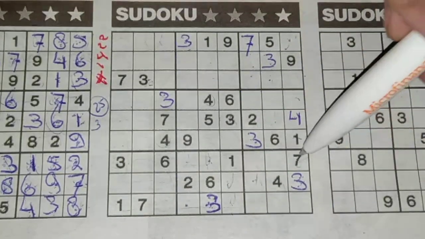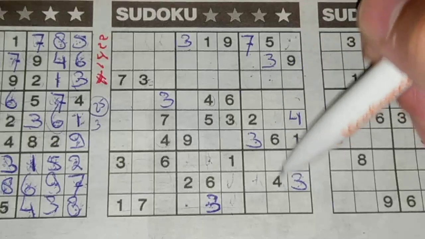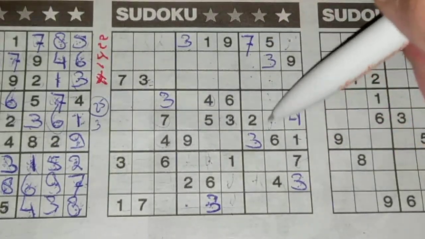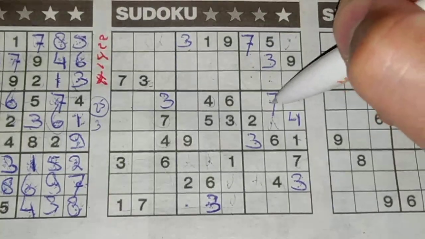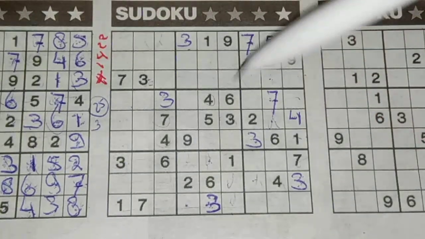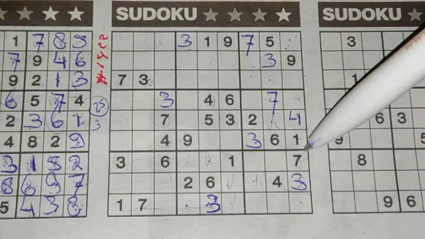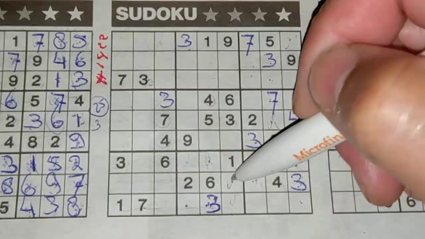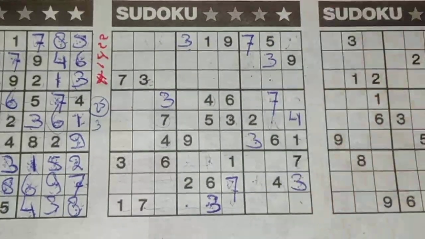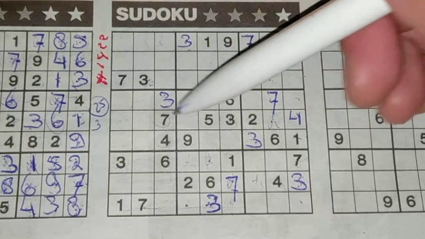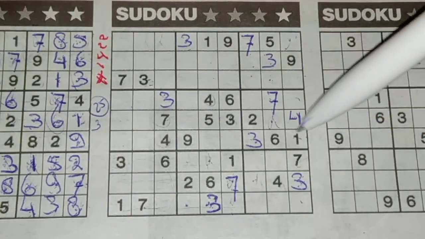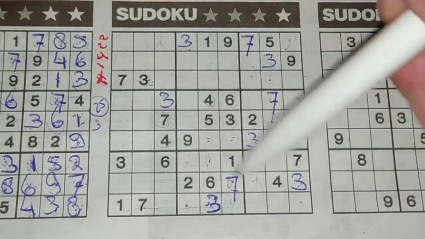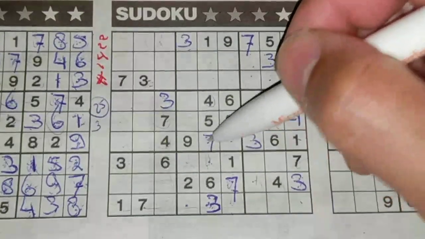7 in this column, 7 in the last column, so the column between, the only two places for the 7 should be here or there. We see here 7, no 7 there, 7 should be there. 7 in this row, the last row, 7 in that row, so in the row between, the only place for the 7 should be there. 7 in this row, 7 in the middle row, so in the row below, the only two places for the 7 should be here or there. We see here 7, no 7 there, 7 should be there.